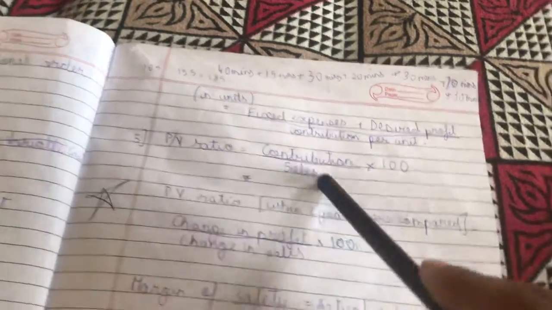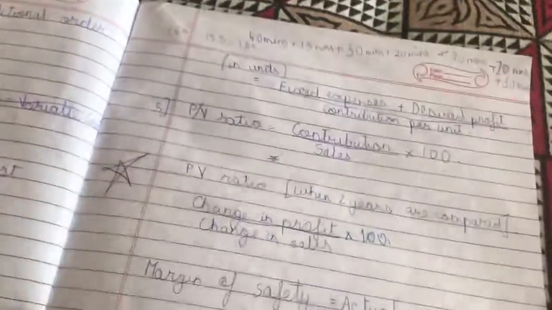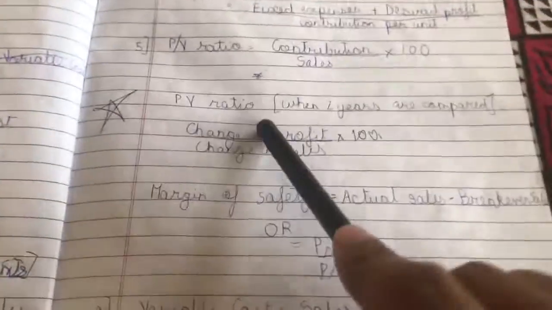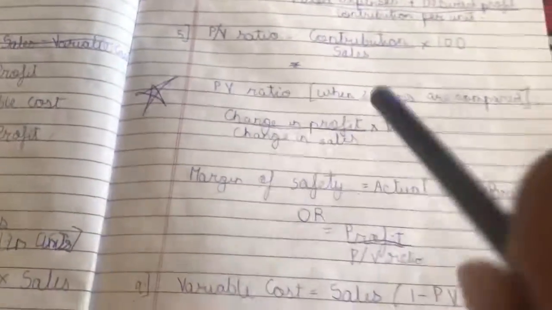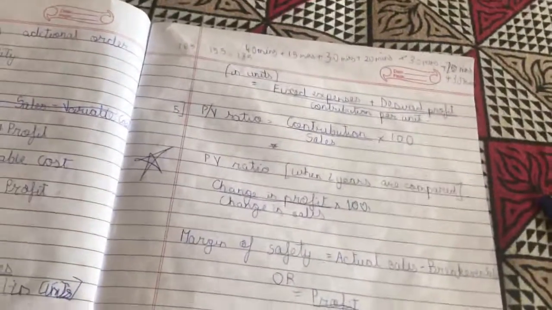That's why we take contribution rather than profit, because profit is very subjective to fixed expenses whereas this is not at all expensive. Now profit volume ratio, this is just for a sum basis. There's no particular explanation to this, but when two years are compared, then you use that ratio.